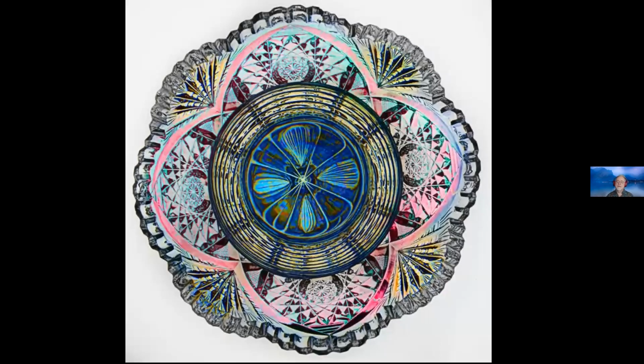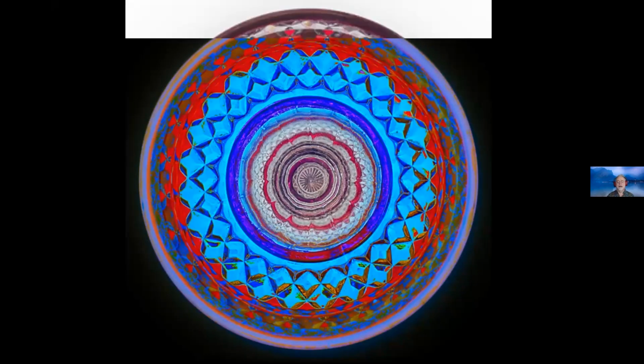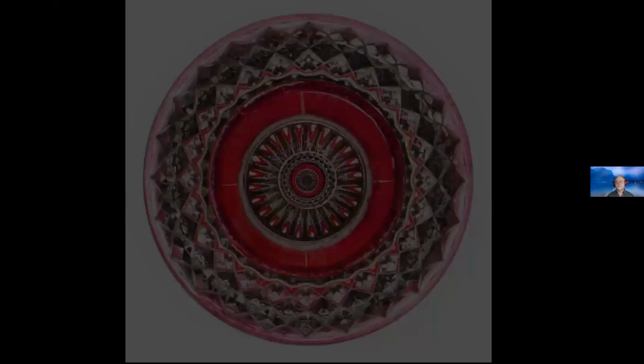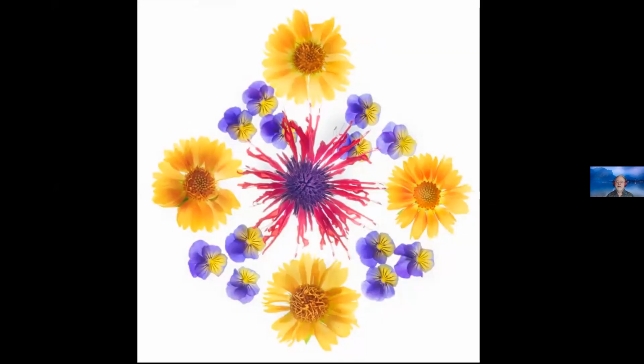And not quite sure what this one is doing here, but it's a glass on a Lightbox and more glass on a Lightbox. So these shapes can actually be very simple. That in the center there, that's a monarda, a really wild flower. And again, all of these are from our pandemic gardens.